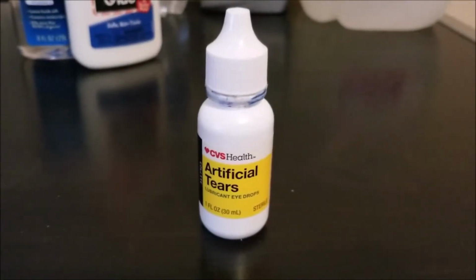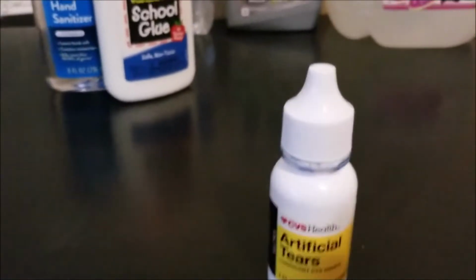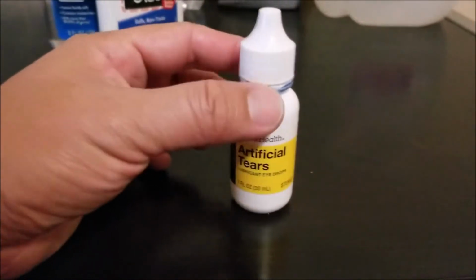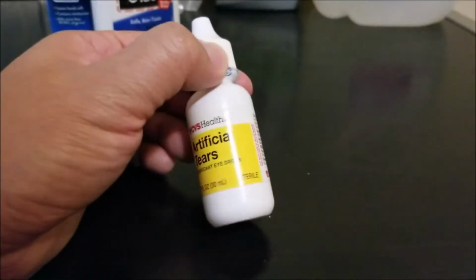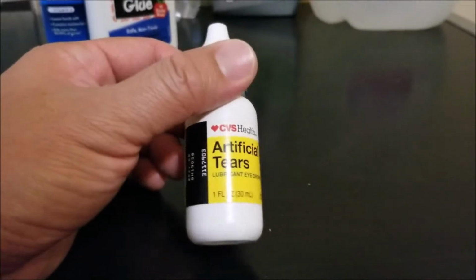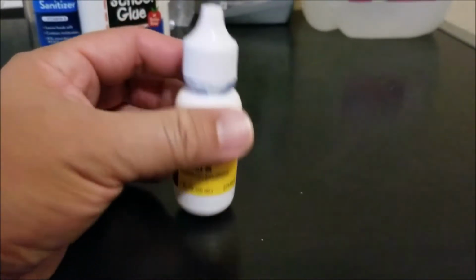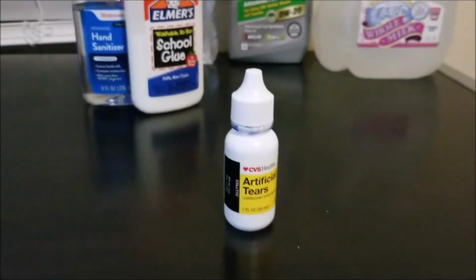Okay, the first thing Mr. T is going to show you is this thing he found at his house. It's just a little small container, artificial tears. I guess when Mr. T's eyes are dry, he just puts this on. But this is about 1 fluid ounce of liquid. Okay, this little small container.